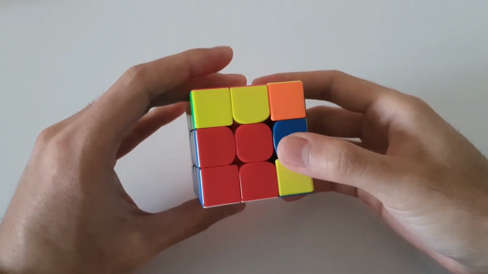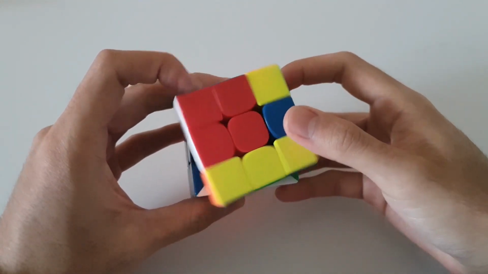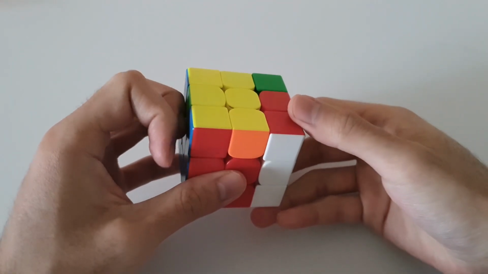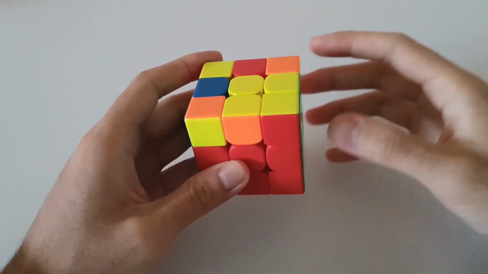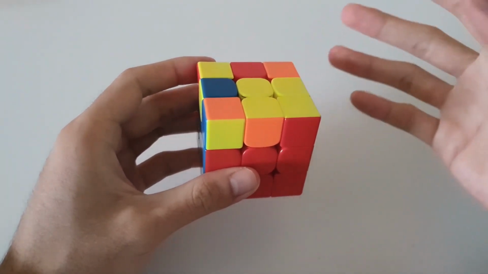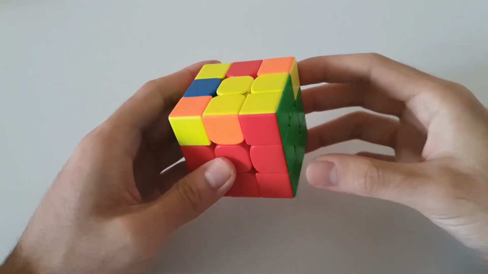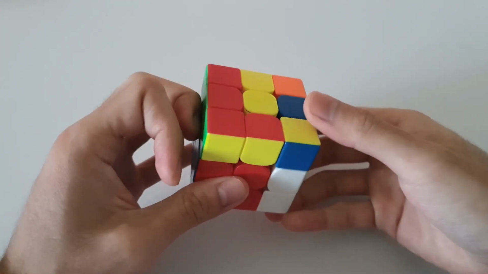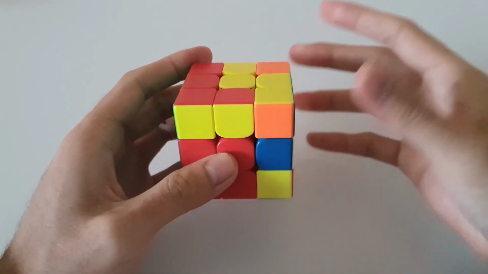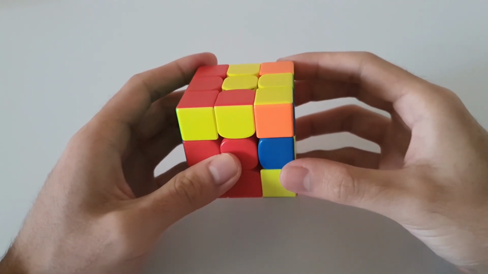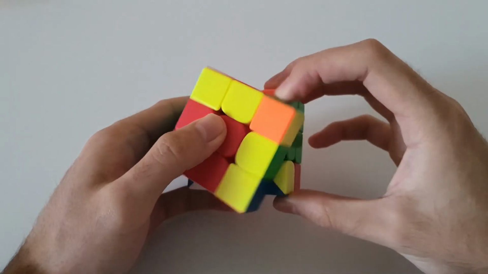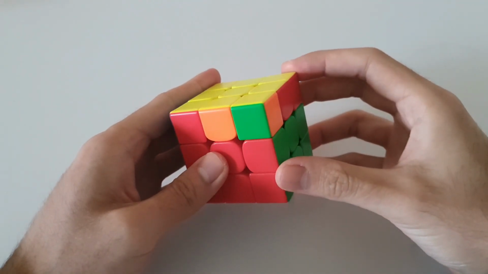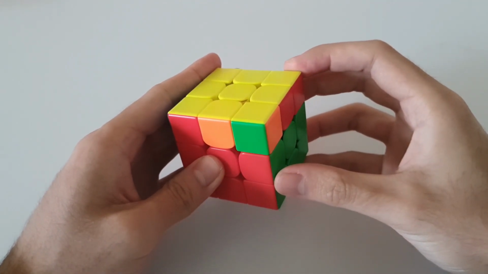So a lot of people, they regrip for the sledgehammer because it's slightly more comfortable. And then they have to regrip again after the sledgehammer to finish off the algorithm. And as you can imagine, having 2 regrips within an algorithm is definitely not the most efficient thing to do. So you notice that the reason I regrip was because of the sledgehammer. Instead, I can do a sledgehammer a slightly different way using my right hand, like this. And that way, I can do the entire algorithm reducing both of those regrips.